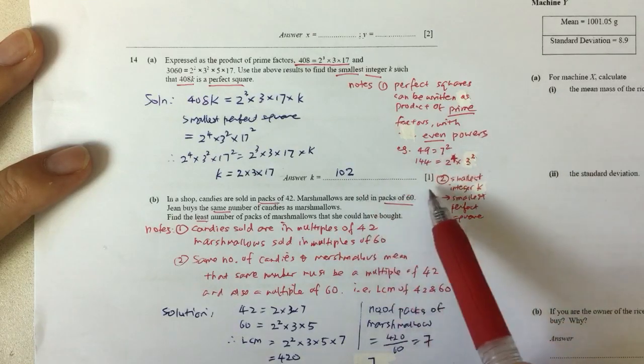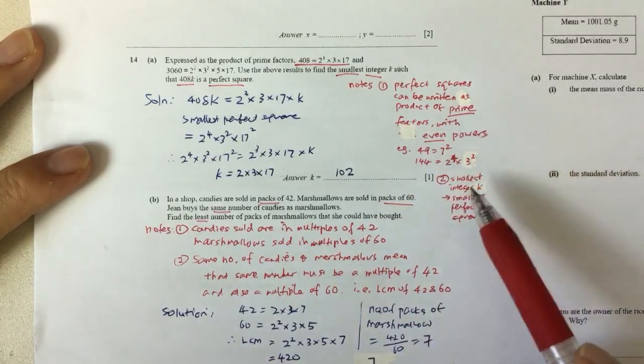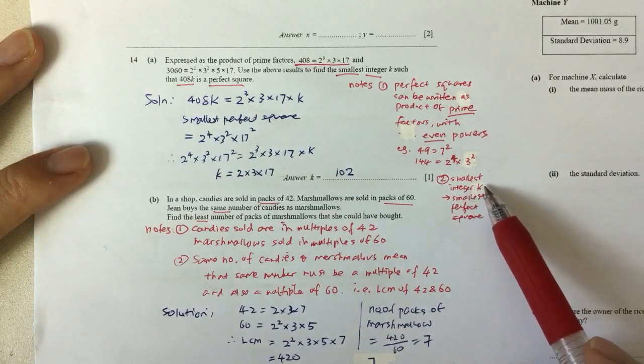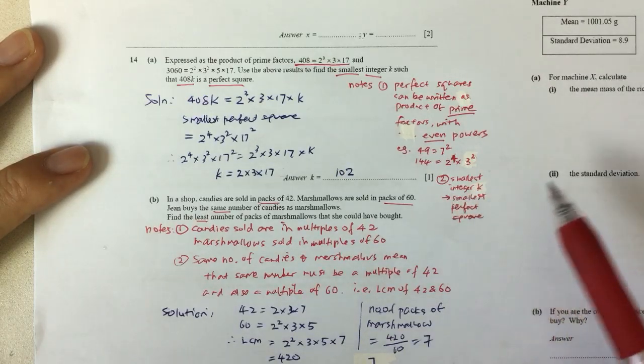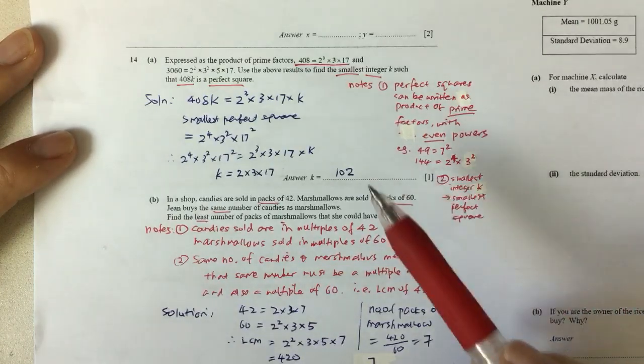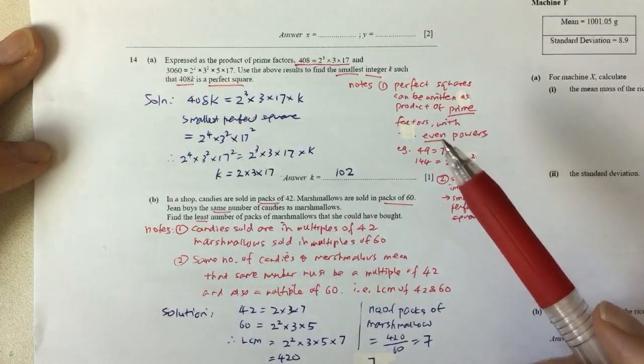Second point to note: here we are looking for the smallest integer k so that 408k is a perfect square, which means we are looking for the smallest perfect square. Now we go back to the question.